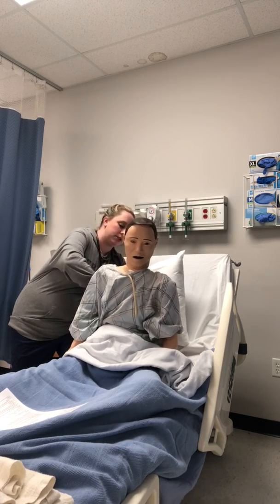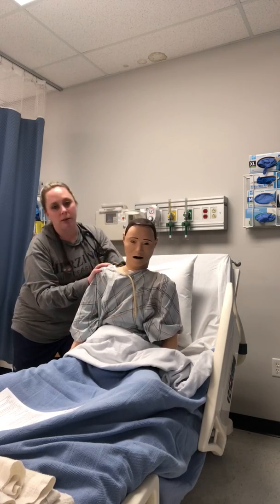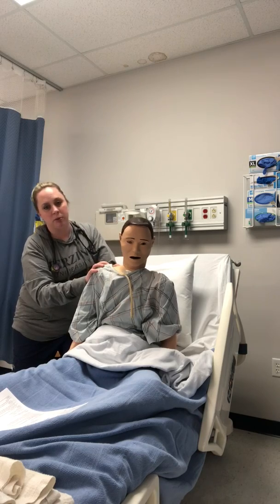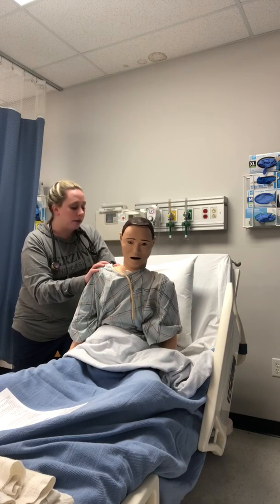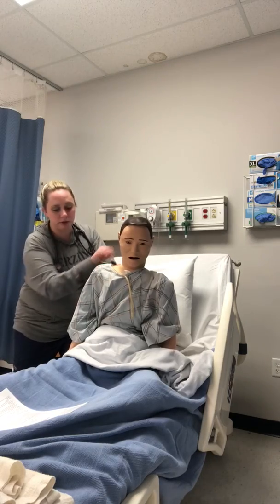With those three extras on the top, there's a total of 22 spots I need to percuss while I'm on the back. Again, my normal finding would be resonance over the lungs, and I would maybe anticipate hearing some dullness if I was closer to the liver.